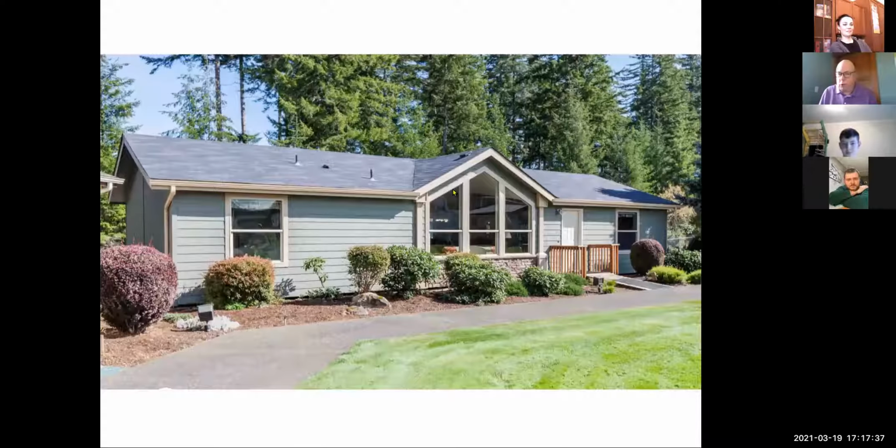So here's a mobile house that's been finished, all put together, all done. And it looks like another house, but this one came on a truck.